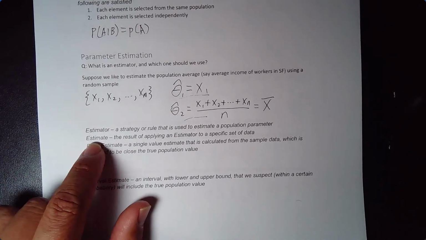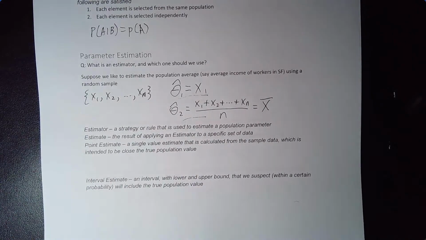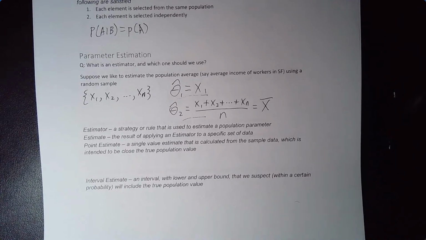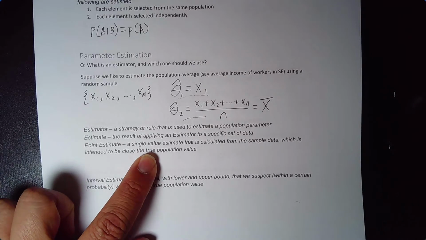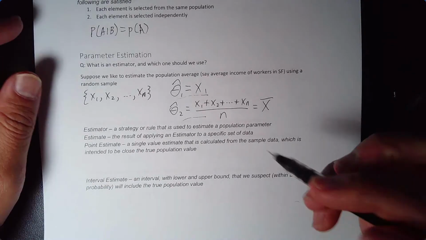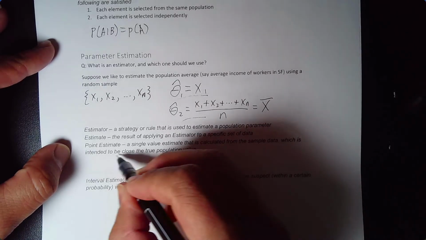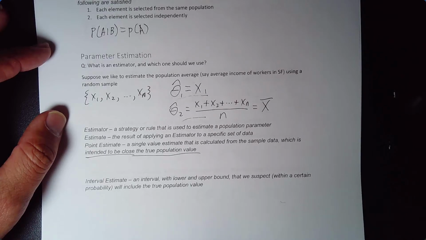An estimate is then when we take that set of rules, apply it to the set of data, and get a number. There are two types of estimates that we will be producing. One is the point estimate. These are the ones you're familiar with: simply a single value from the sample data, intended to be close to the true population value.